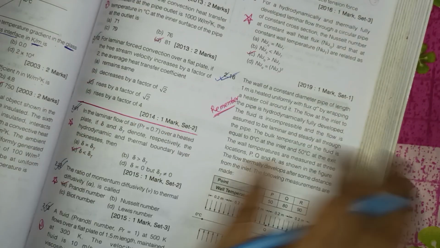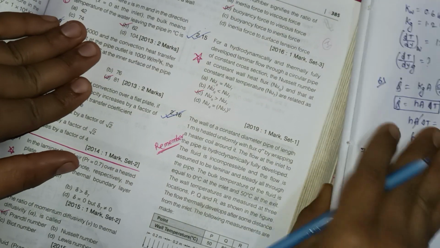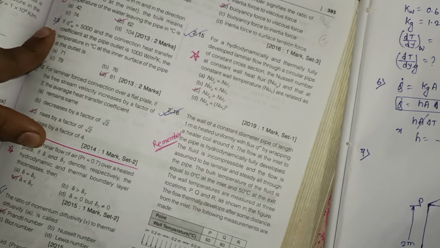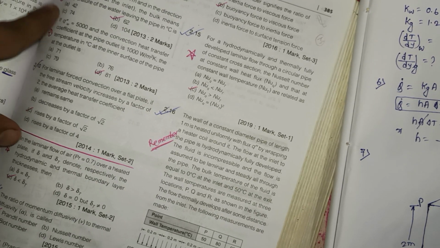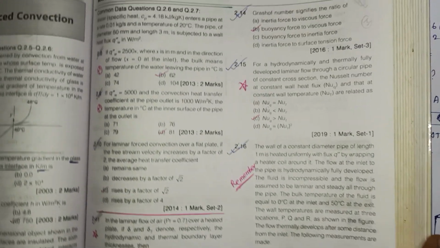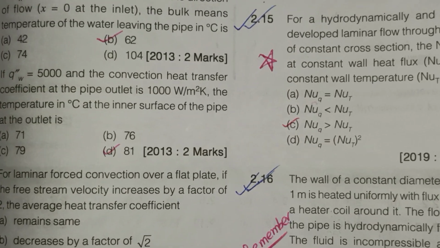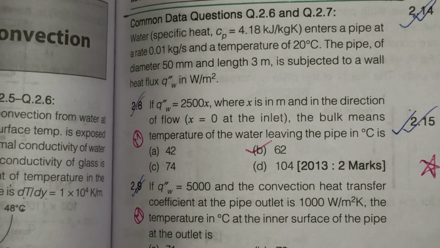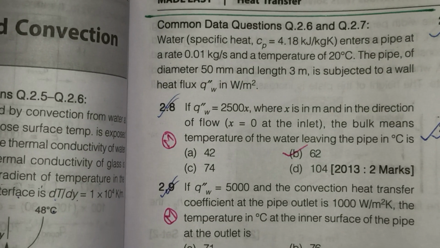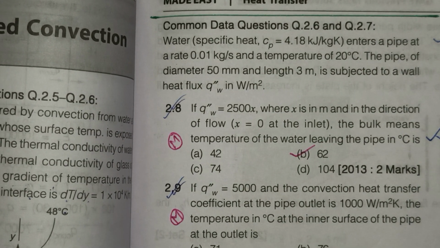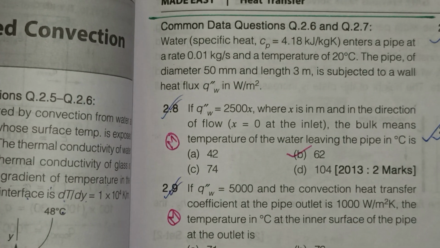Okay. Now next, question number 8 and 9. Read the question carefully.